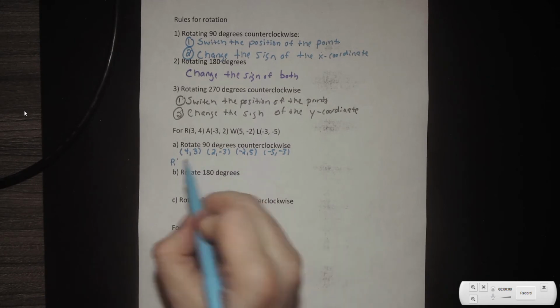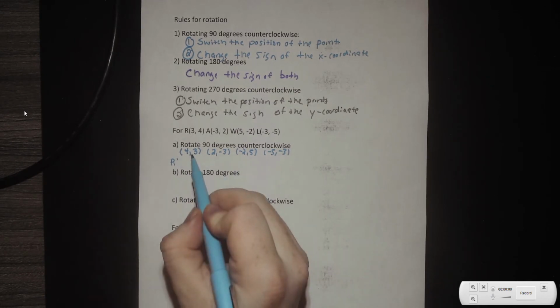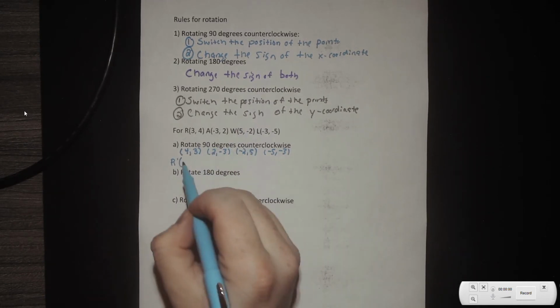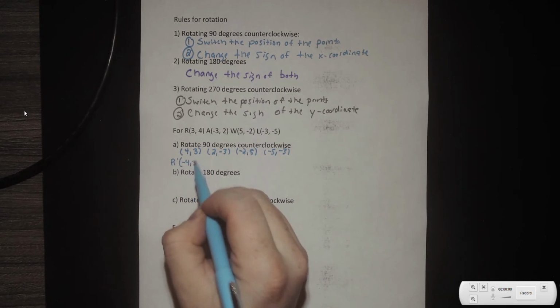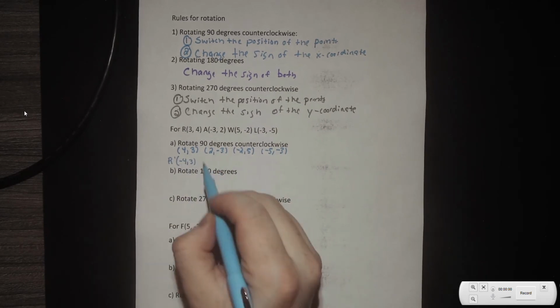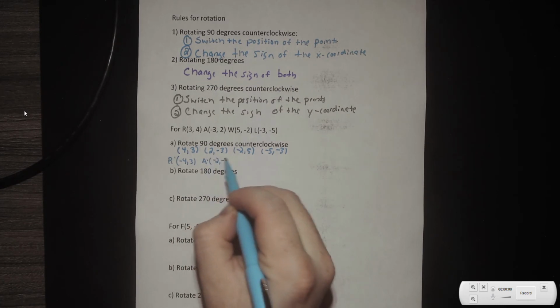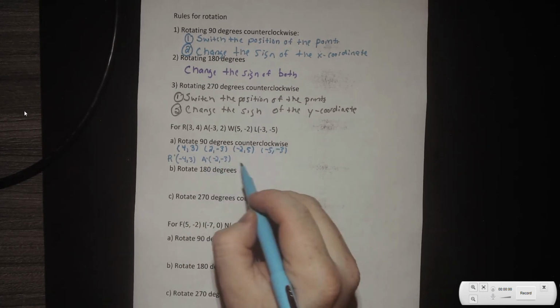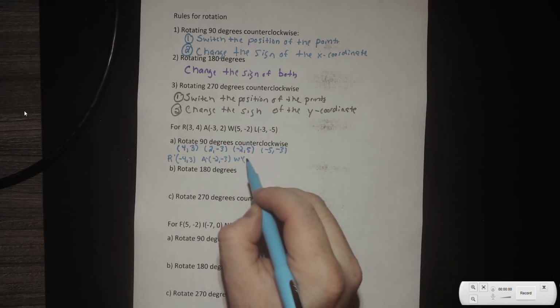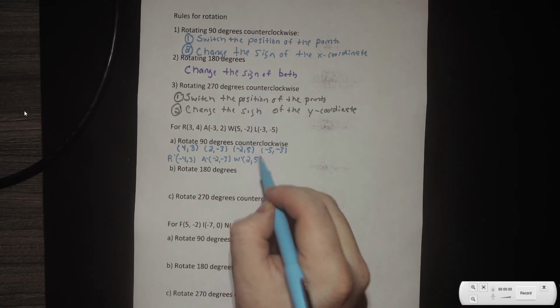R prime. We take these points, and we change it to (-4, 3). So we're changing the x. (-2, -3). Again, changing the x. (2, 5).